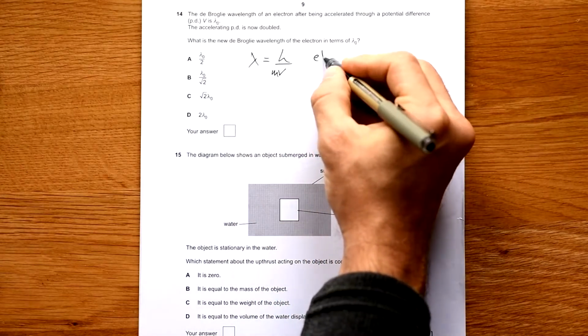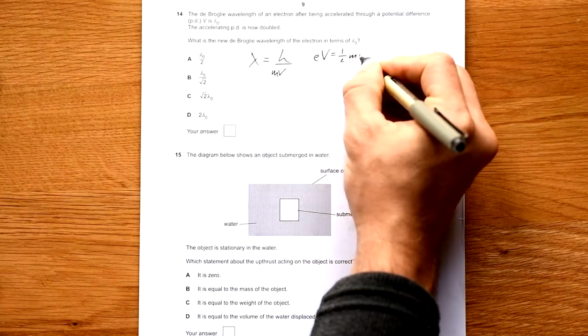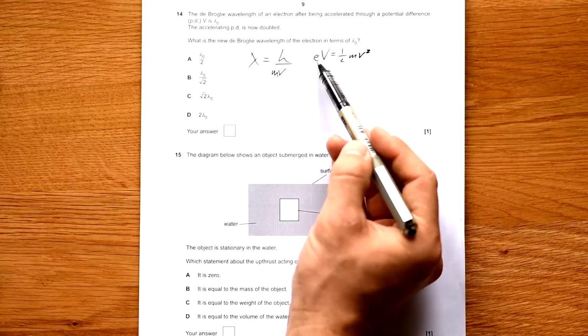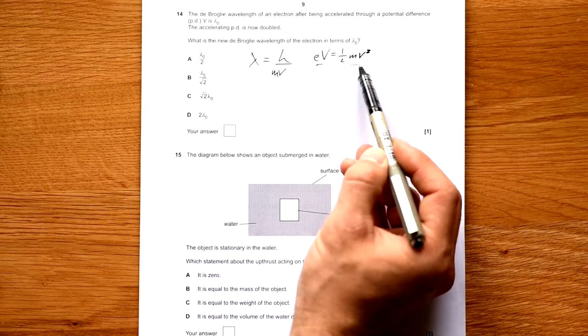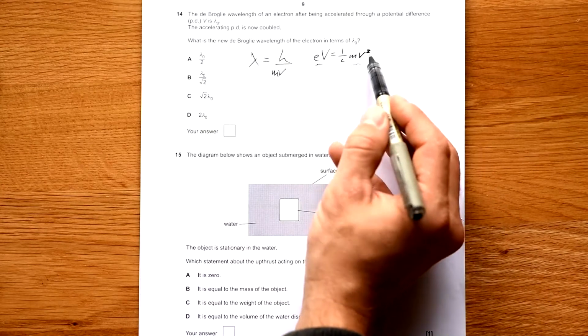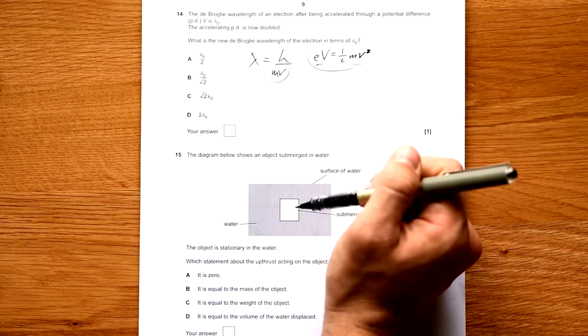Now, what do we know? We know that EV equals half mv squared. That is the energy supplied by the PD in accelerating it is going to be equal to the kinetic energy afterwards. So we want to put this into this mv.